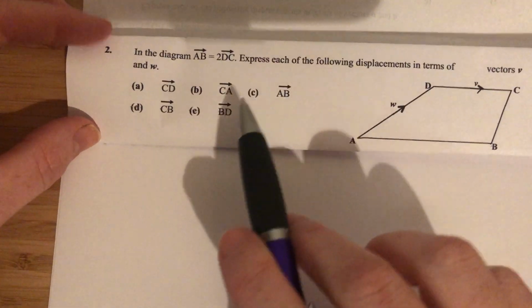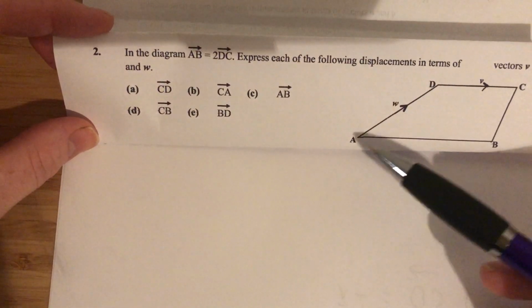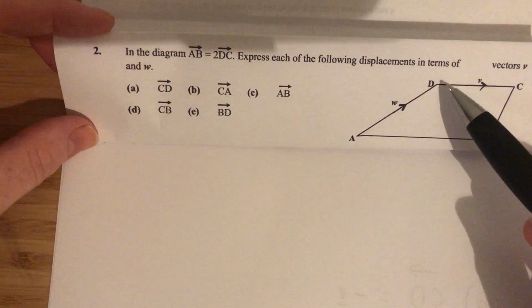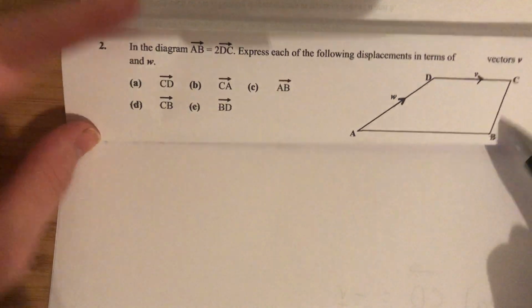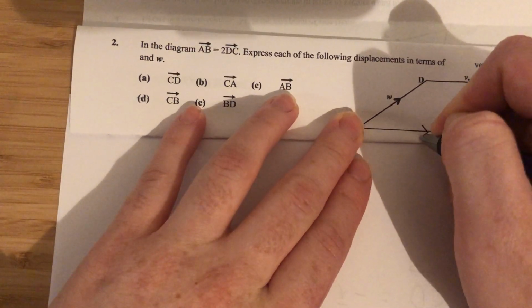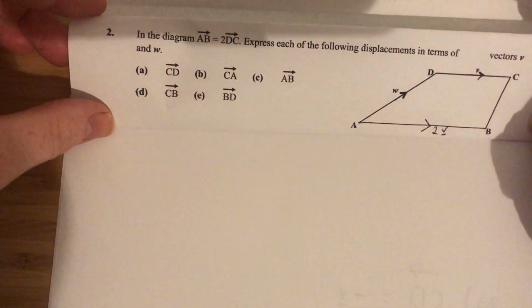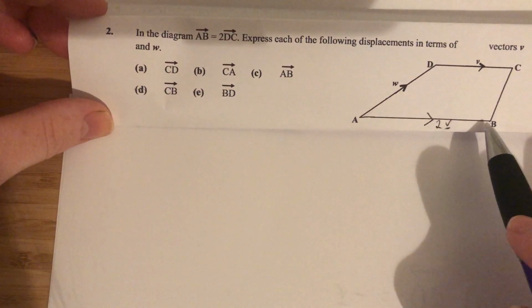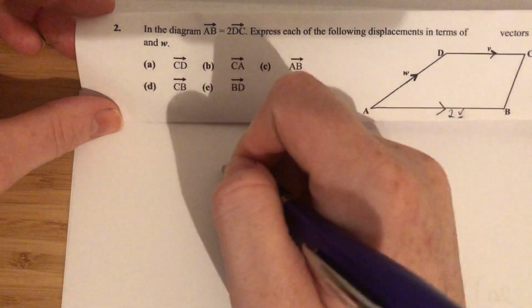So before we start doing them, I just want to see if there's anything I can fill in using this information. So AB is 2 DC. Alright, so if that's V, and we know that that's double that, we actually know that this one here is 2V. So if you can mark that in, then that's good, because then we've got an extra place. We can get almost anywhere now using these. So I'm going to do each one.